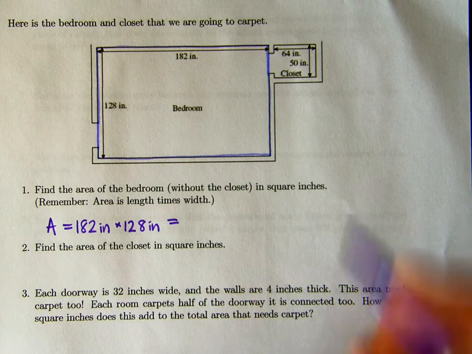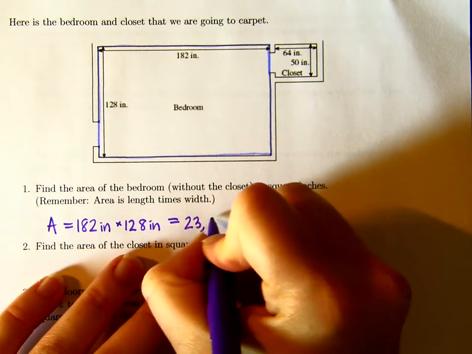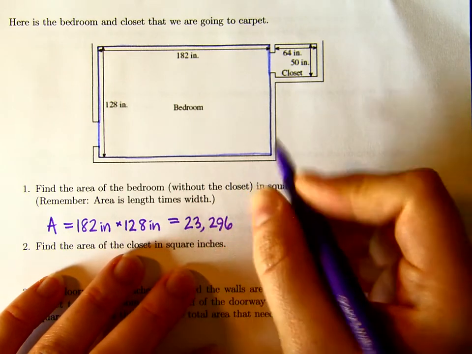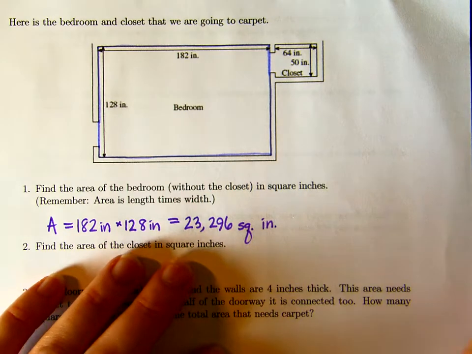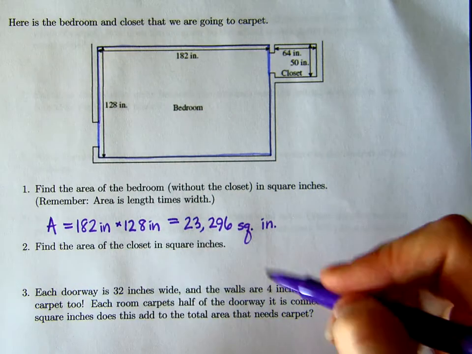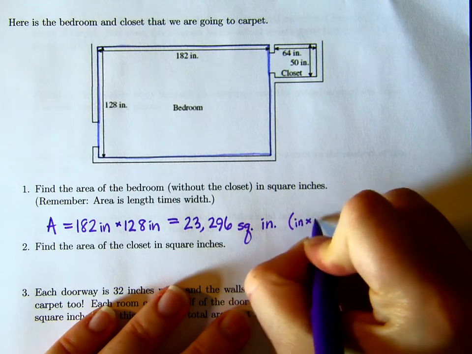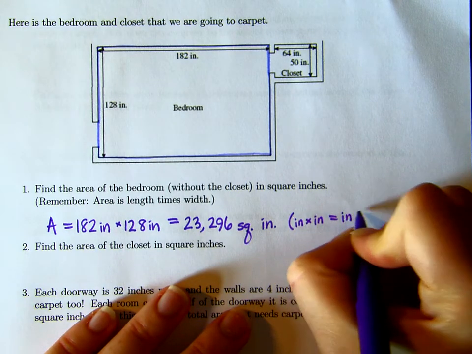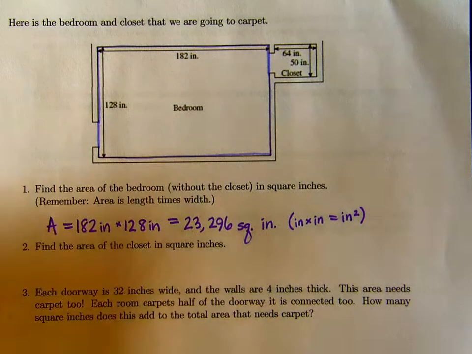I get 23,296 square inches. Or if you prefer to write inches squared. So just remembering what we had previously talked about, square inches.